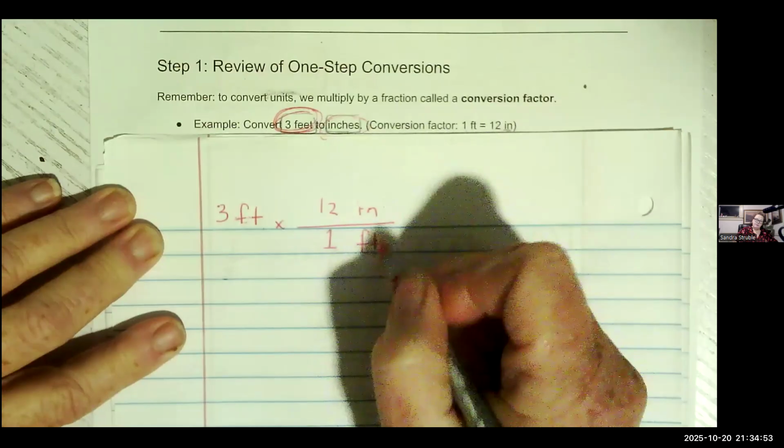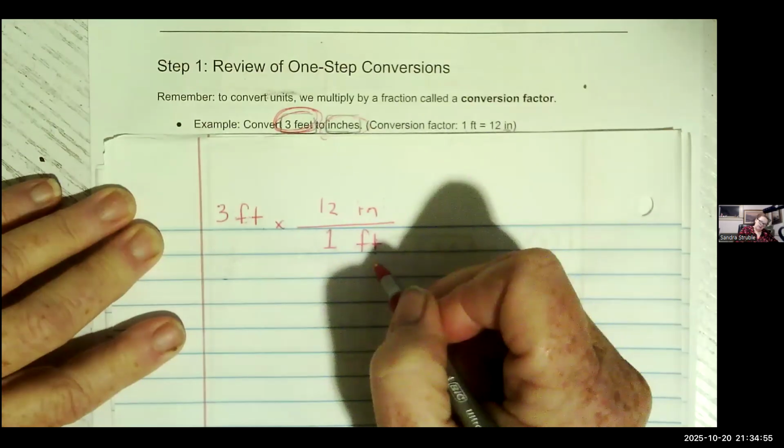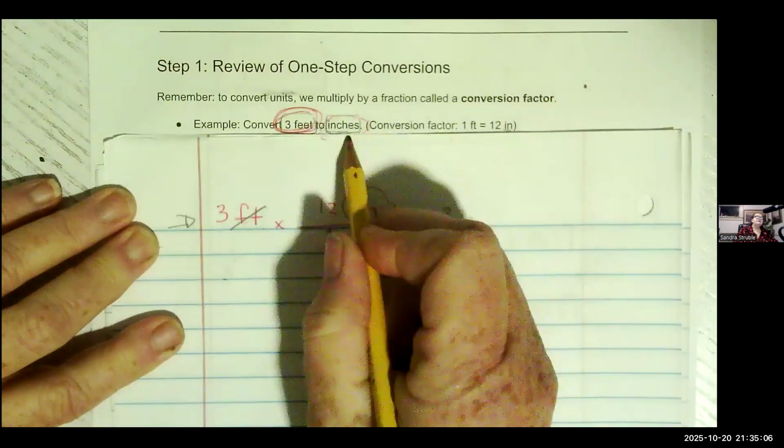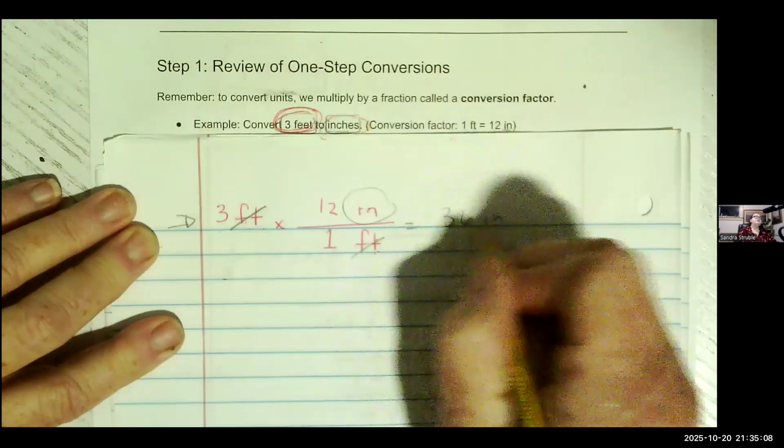Now when we multiply straight across, we get 3 times 12, which is 36. Feet up top, feet down low, those are gone, and I'm left with what I wanted, inches. So 3 feet is 36 inches. Okay, let's go to the next one.